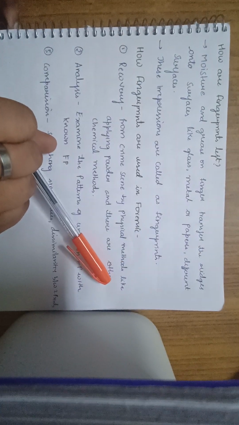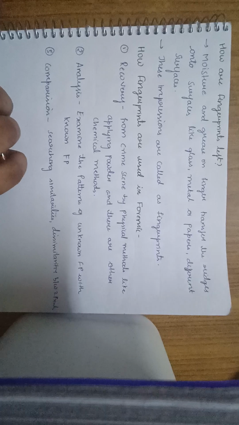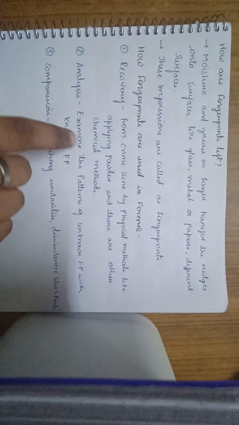So this is a brief intro about fingerprints: how fingerprints are formed, what fingerprints are, the father of fingerprints, why fingerprints are individual to everyone, uniqueness, how fingerprints are left, and how they are used in forensic science. In the next video, we're going to learn about the patterns of fingerprints and how we can collect fingerprints, because we'll apply a powder. I'm going to talk about them.